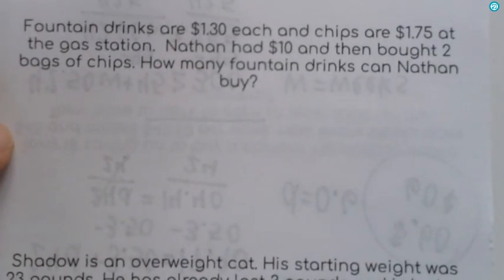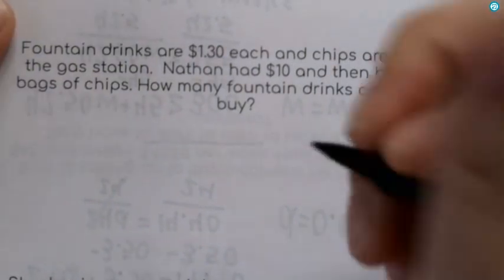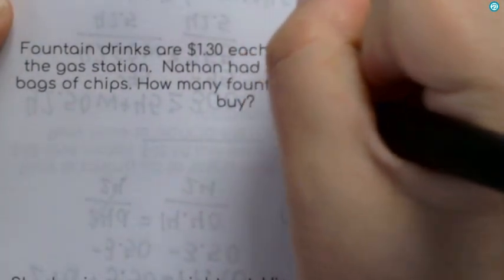Okay, fountain drinks are $1.30 each, and chips are $1.75 at the gas station. Nathan had $10, and then he bought 2 bags of chips. How many fountain drinks can Nathan buy? There's a couple things that are a little bit different in this one. First of all, what are we solving for? How many fountain drinks? Okay, so how many drinks can he buy? I'm going to use just D equals drinks.